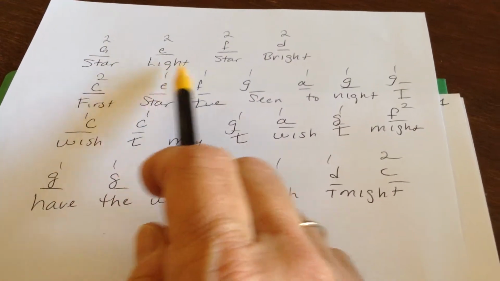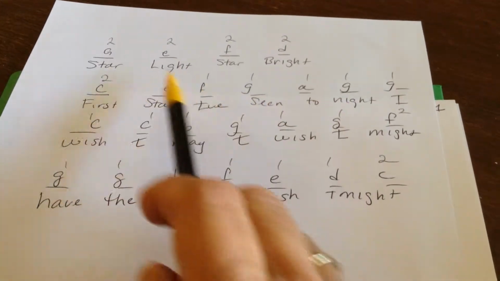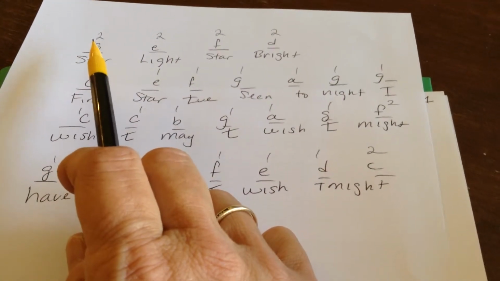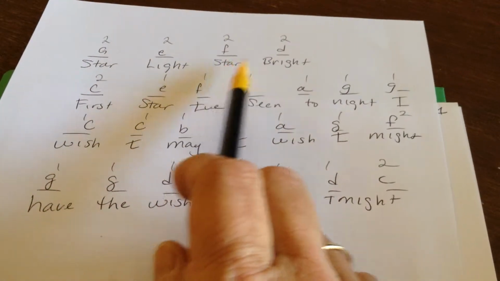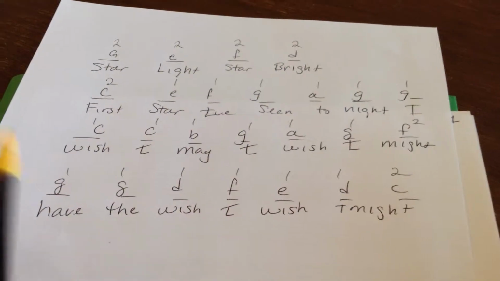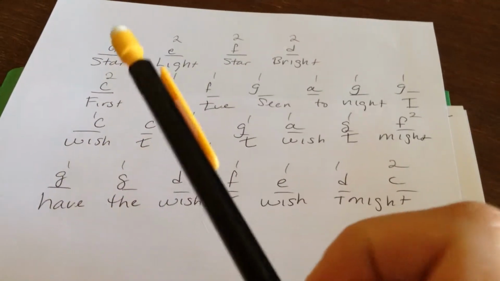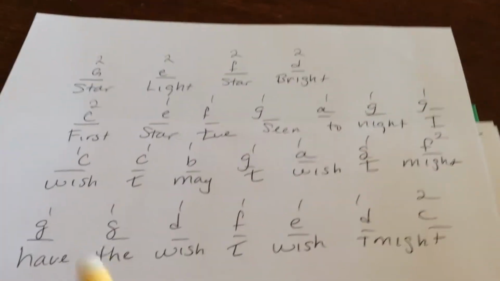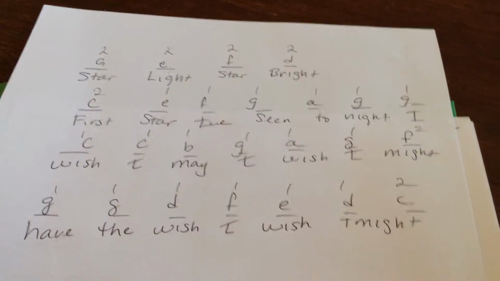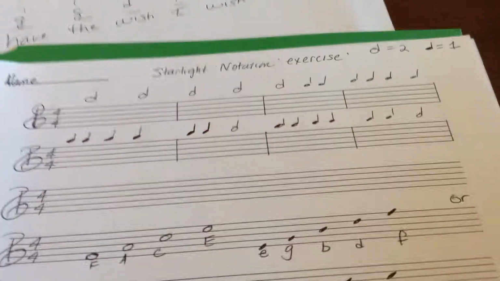So we have our notes first, according to the keyboard, and then we have the number of beats that each one gets. So we know that "star" and "light," "star," "bright" are longer. They get 2 beats each, like this. Star, light, star, bright, first star I've seen tonight, etc. Okay, so that's just kind of a resource to have. You have your paper that you'll be given.